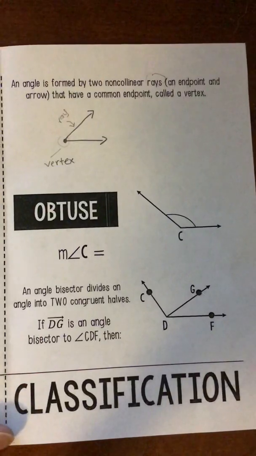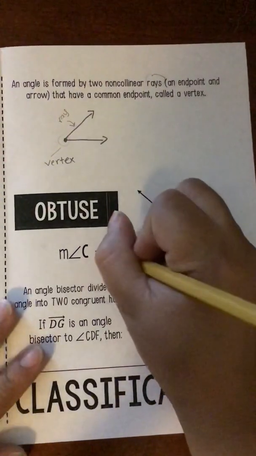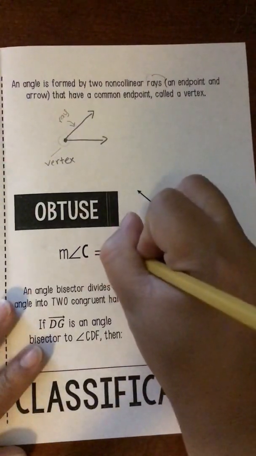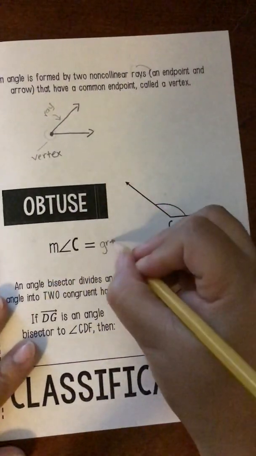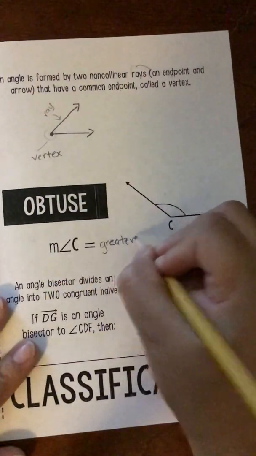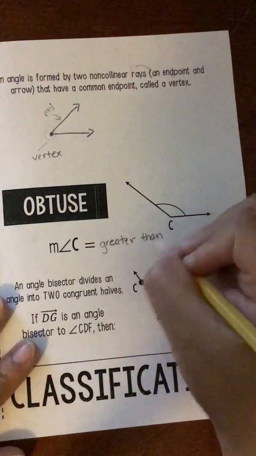An obtuse angle is an angle that is greater than 90 degrees.